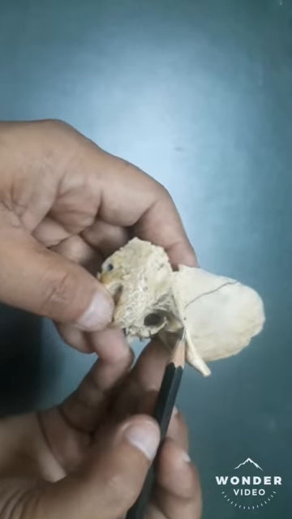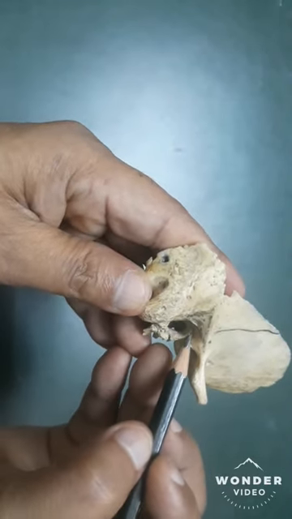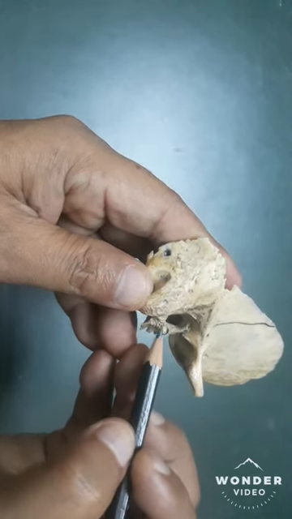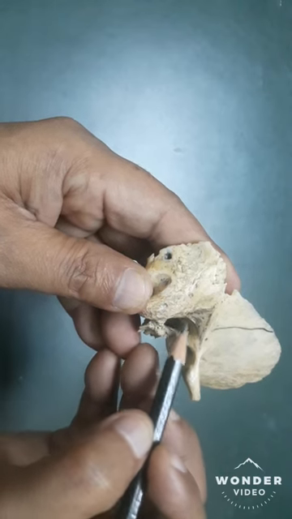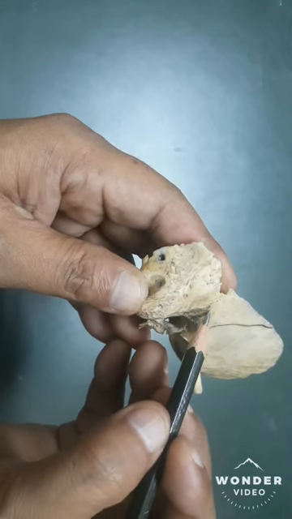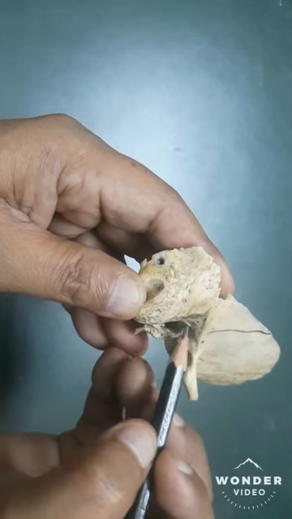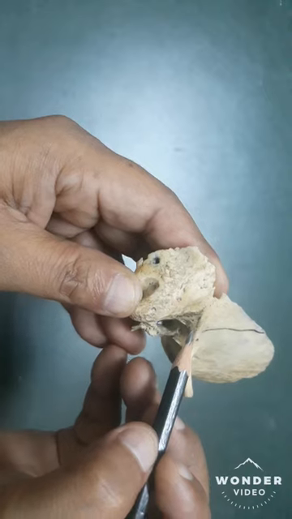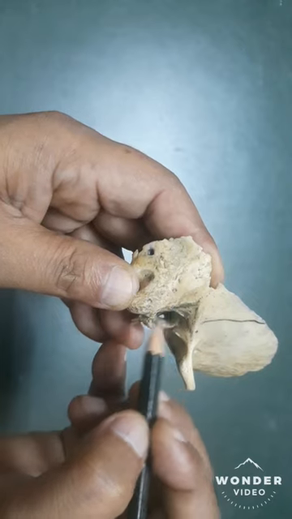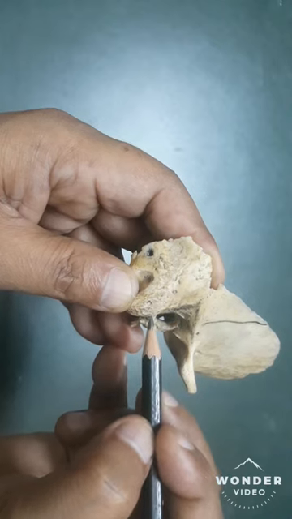Now, posterior to it, you can see here, this is the external acoustic meatus. Margins of the external acoustic meatus give attachment to cartilaginous part of external ear. On the above side of the external acoustic meatus, you can see here I have marked a triangle. This is known as the Macewen triangle or suprameatal triangle. This suprameatal triangle has certain boundaries. This is the posterior boundary. Posterior boundary is formed by the tangent line on the posterior part of the external acoustic meatus.